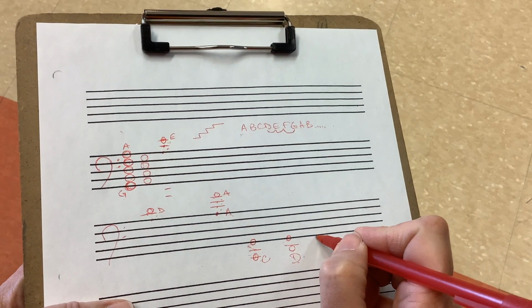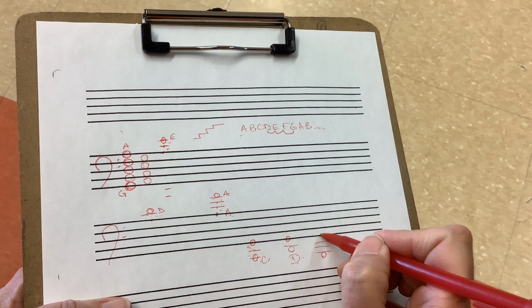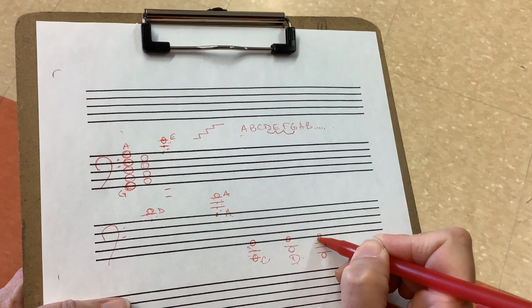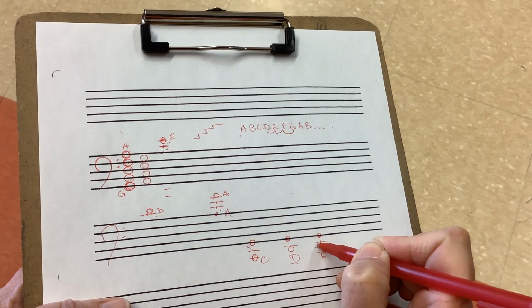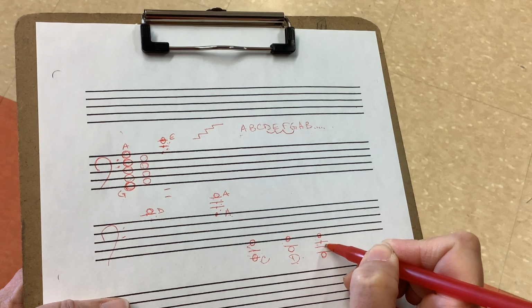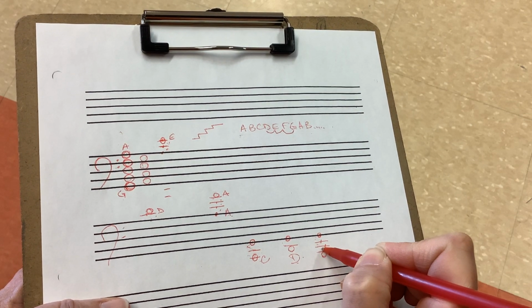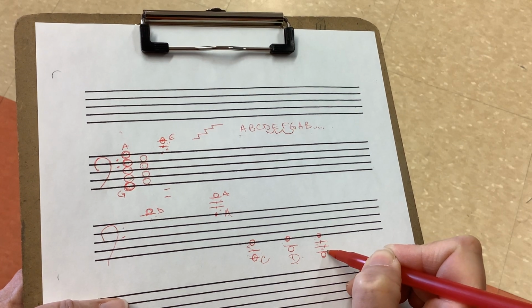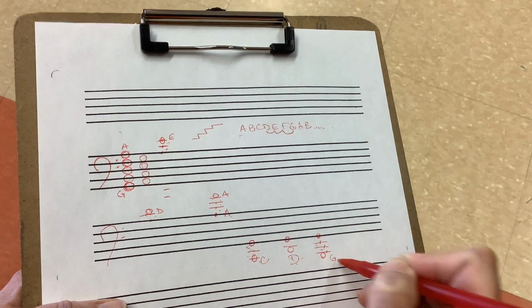And let's try one really hard one. Let's see. How about this one? G, backwards. F, E, D, C, B, A, and before the letter A in the musical alphabet is the letter G. That would be a G.